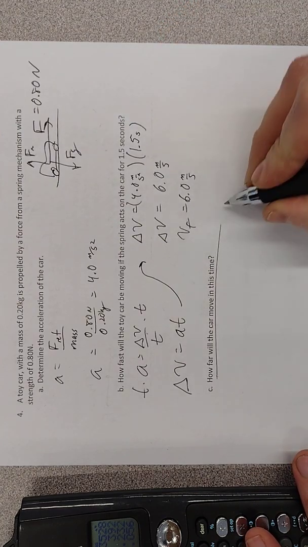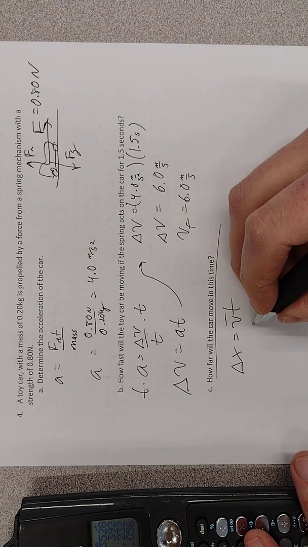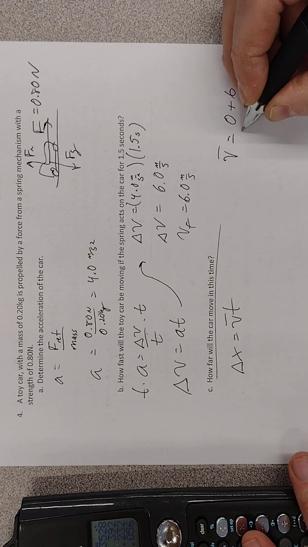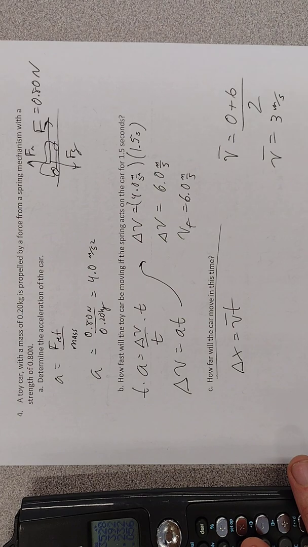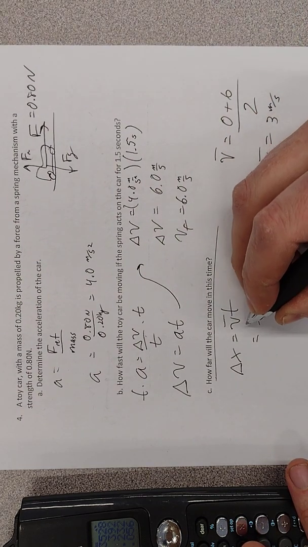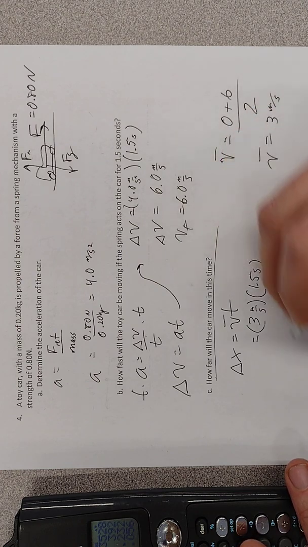How far will the car move in this time? Well, delta x equals average velocity times time. Average velocity here is going to be the initial velocity plus the final velocity divided by 2. So the average velocity is 3 meters per second. So put that in over here, 3 meters per second times the time, which is 1.5 seconds.